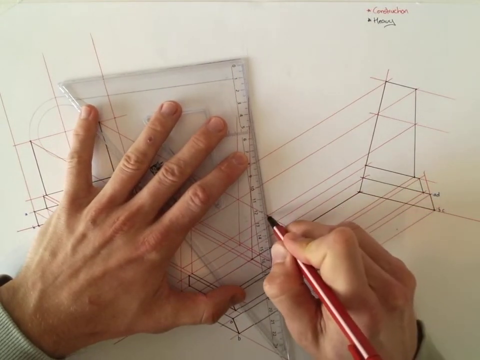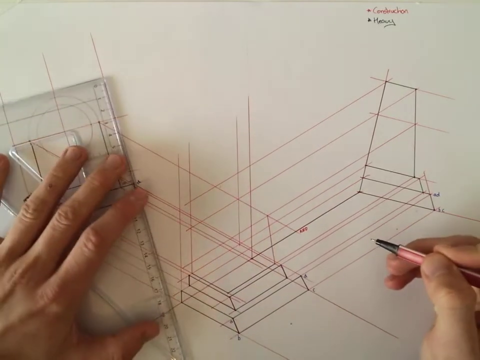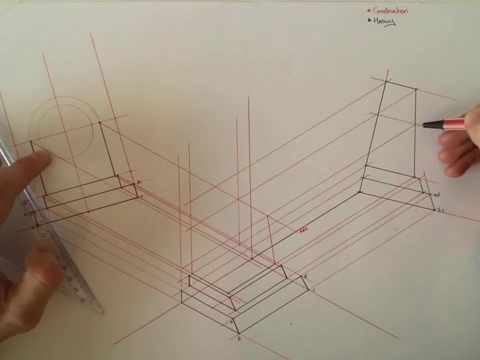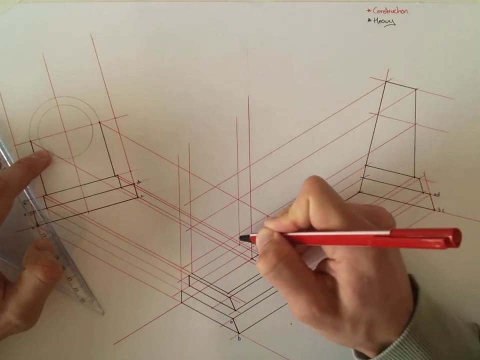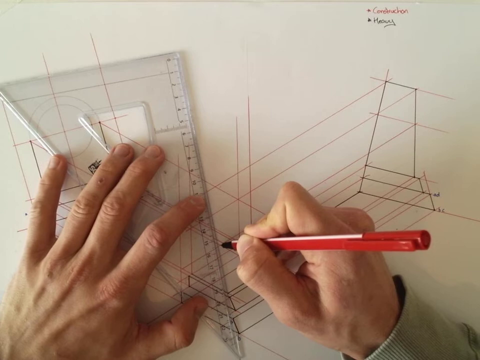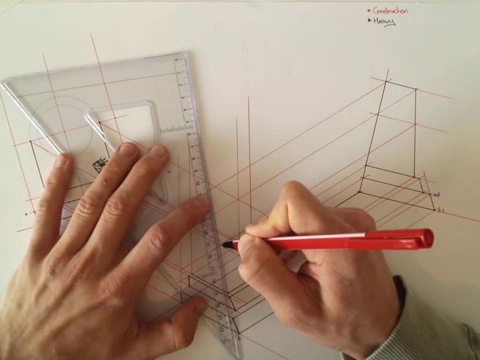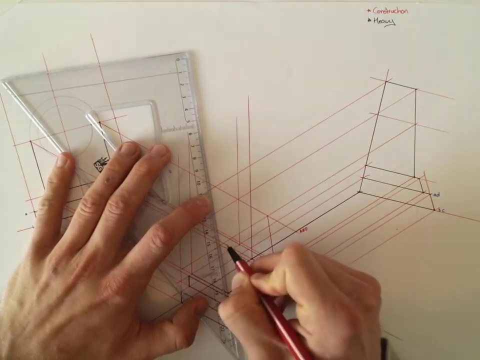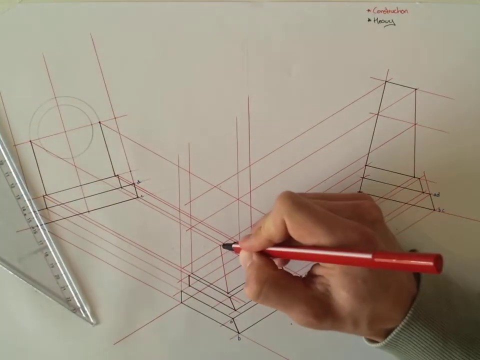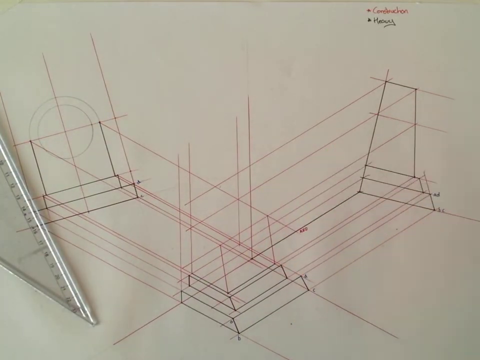Okay, so this is the front face at an angle. So it's not vertical, so I had to find the points manually. So this one comes across, makes that one there. Lovely. Right. Now we need to find this curve at the front.